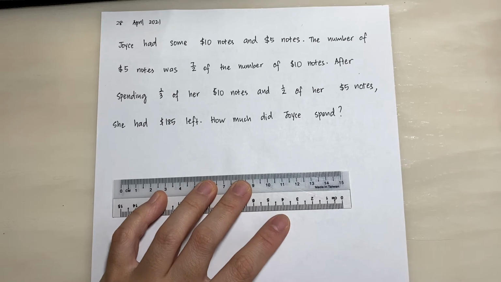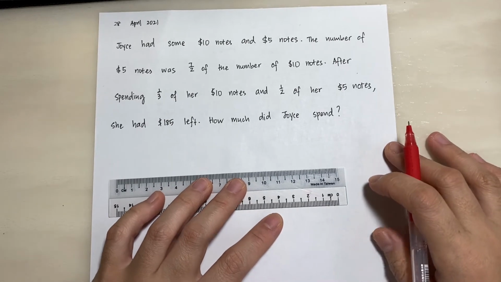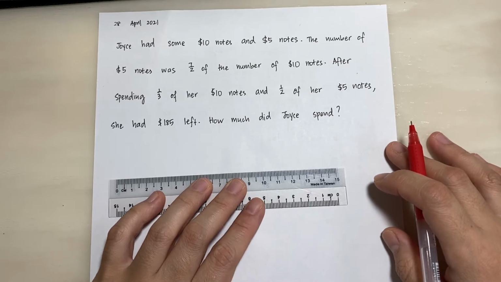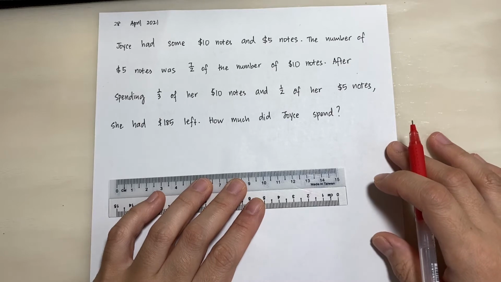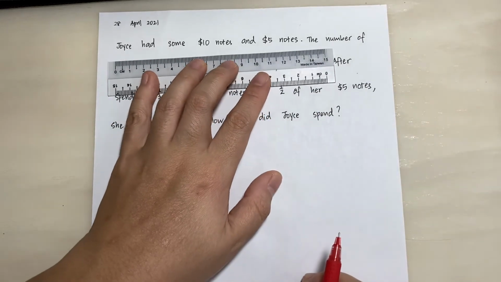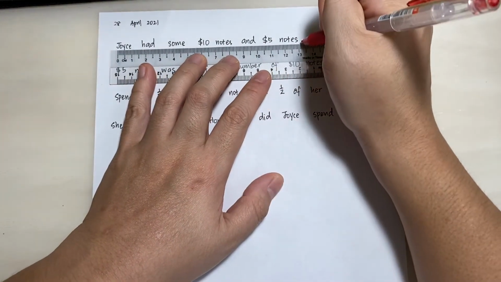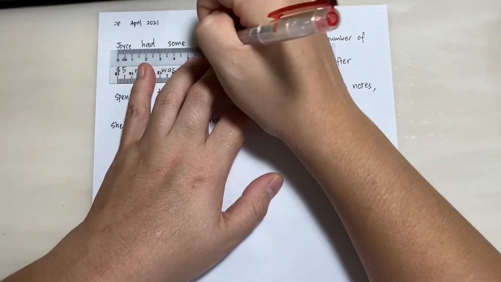So let's practice the best approach. Be mindful: you will explore, you will solve, and then you think about whether your answer needs improvement or is reasonable enough. For the information required, you know that there are two types of notes: $5 notes and $10 notes.